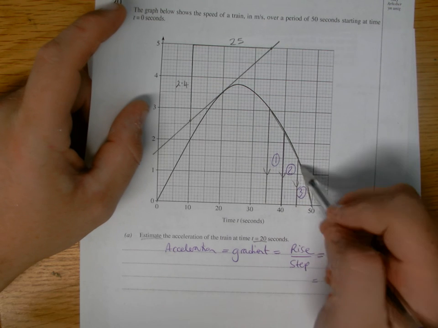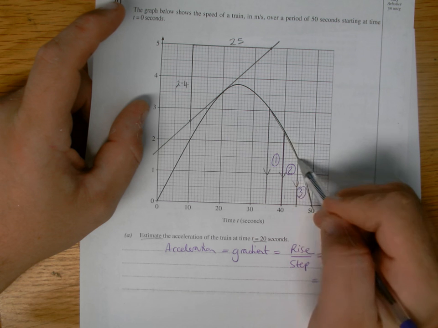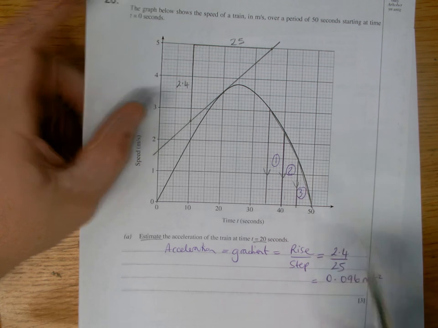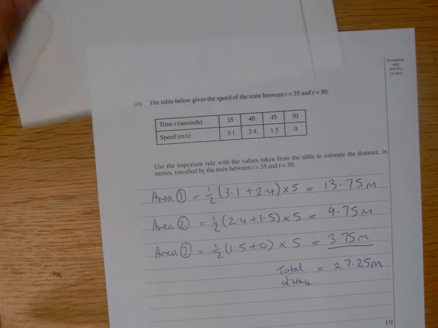But if you notice here, I've drawn lines here to complete the trapezium. It's not quite the curve, is it? Okay, so there's a little gap there. So it's not perfect, but it's a good estimate for that distance.